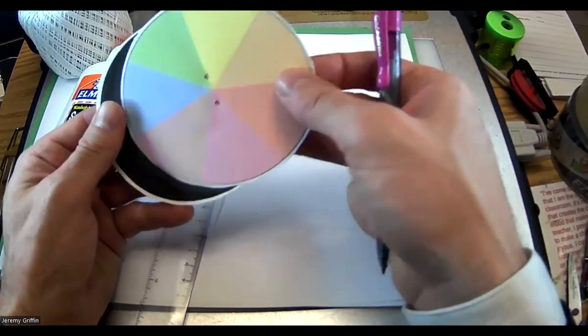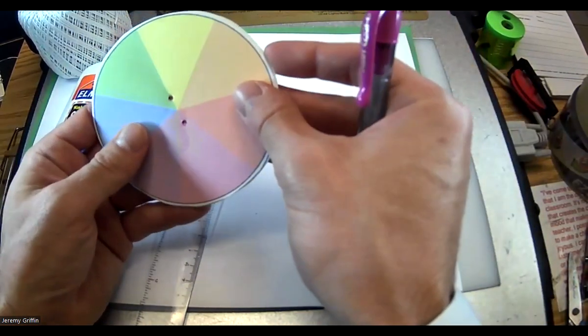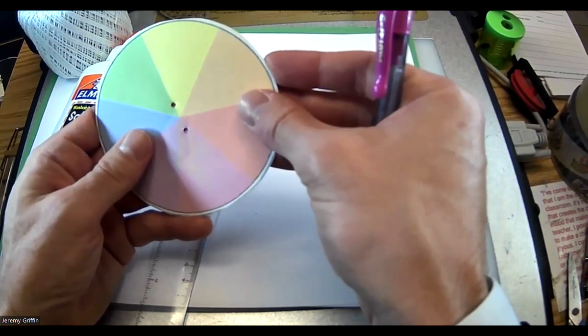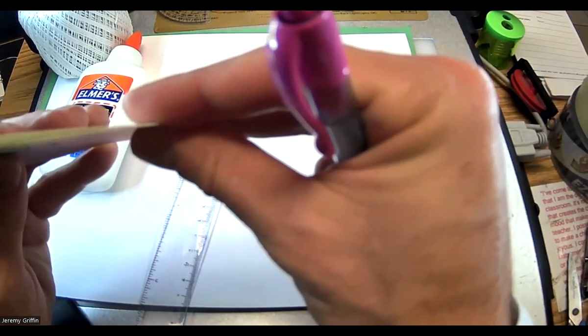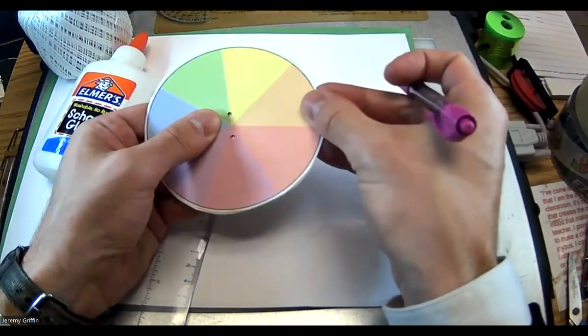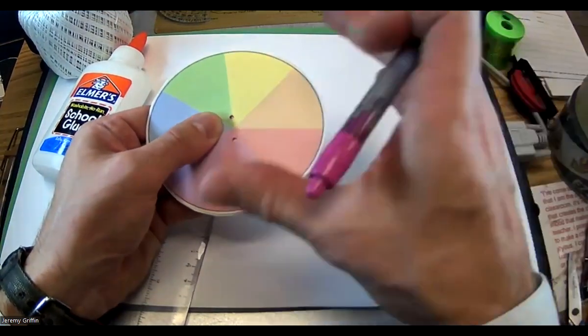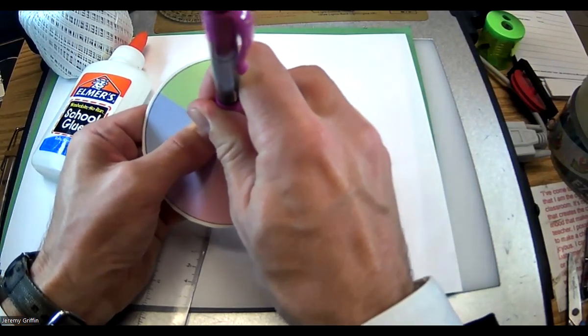Put one wheel right on top of the other wheel, right? So for sure the holes are going to align. Okay, and so I can kind of get that line matched up. Pretty close. Okay, they're the same size wheel, so they should align right on top of each other, and then bam.